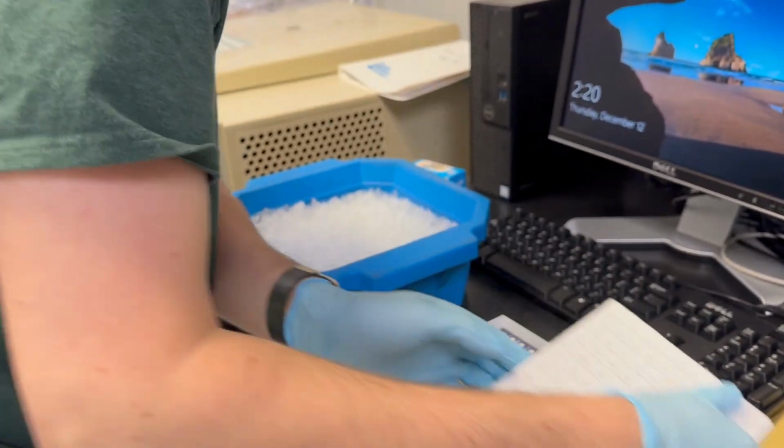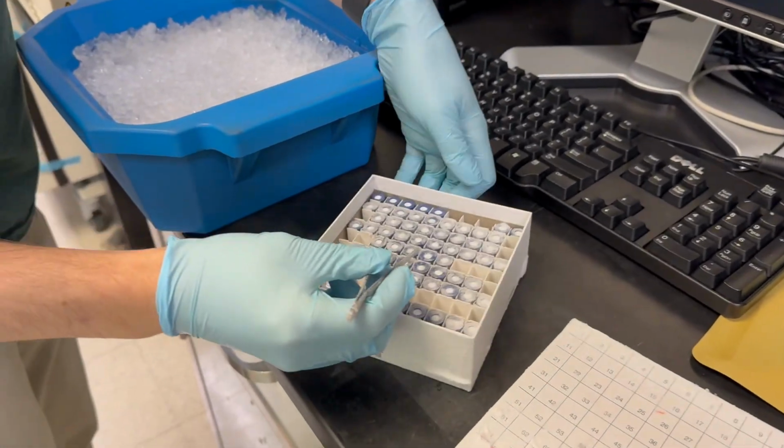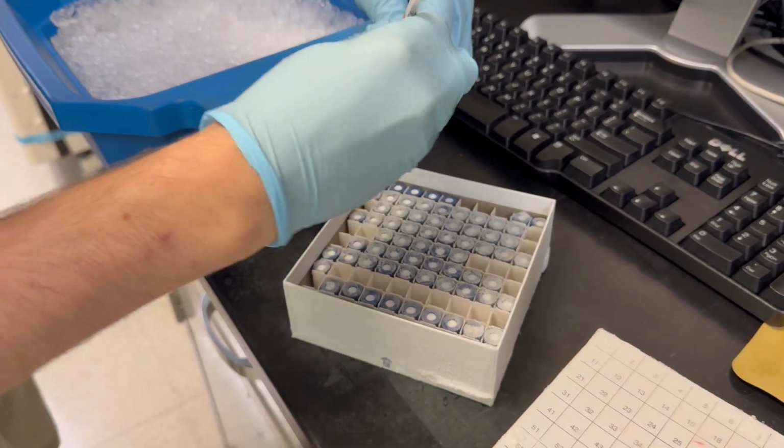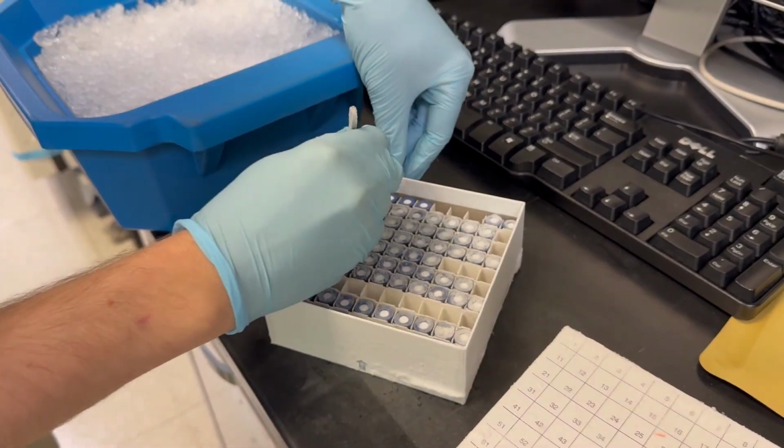For convenience, I usually keep the active ones at the top so we don't have to dig through. Each set of rows is a unique flavonoid standard.